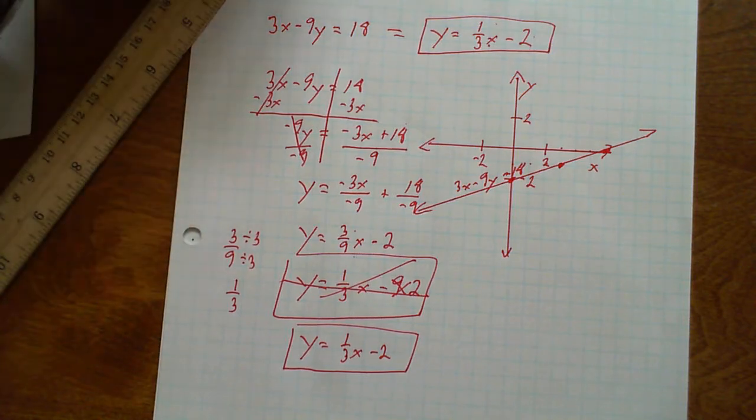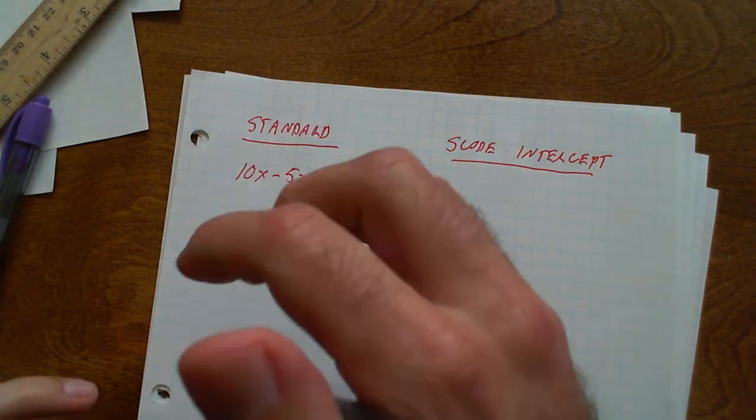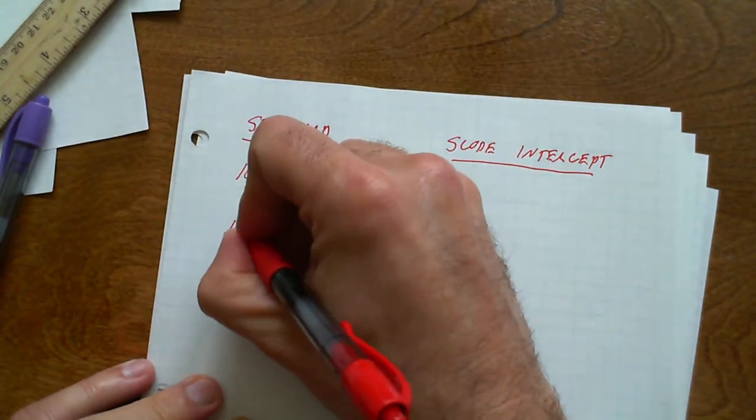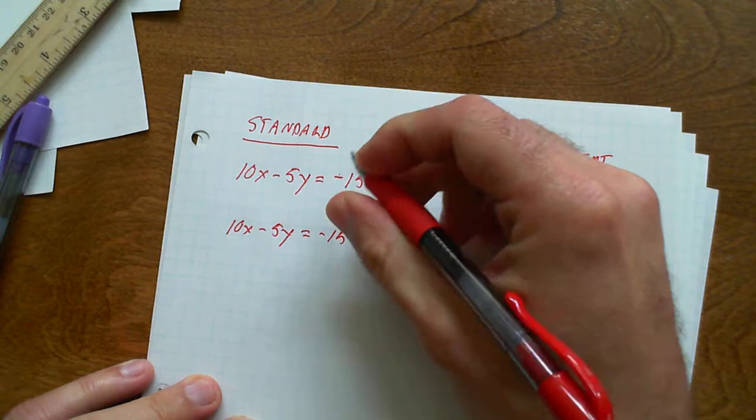Let's do another one. Okay, try this one out. I want you to write this in slope-intercept form and go ahead and graph it. Go ahead and pause the video and see if you can complete this. Here we go. Rewrite 10x minus 5y equals negative 15.